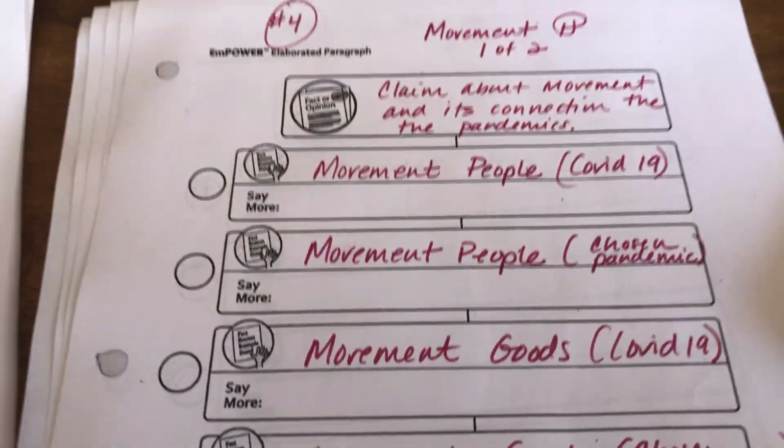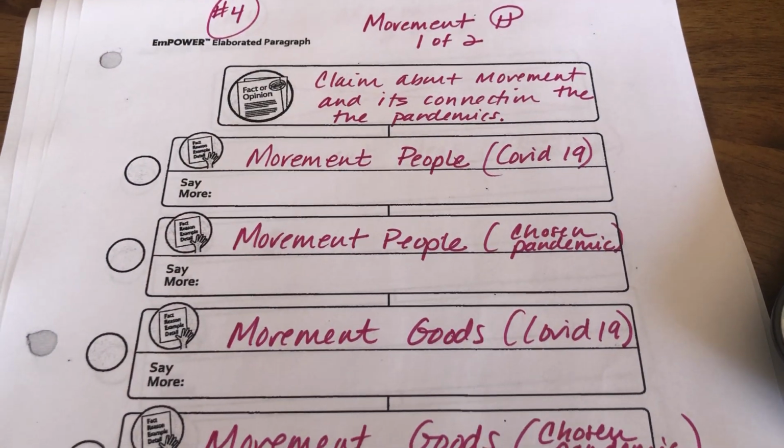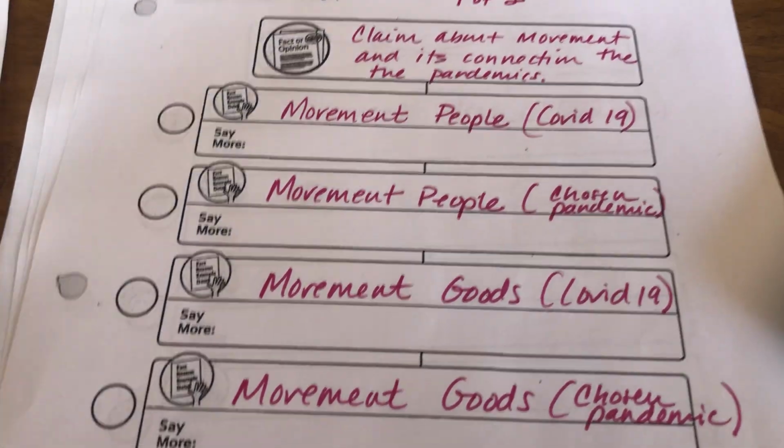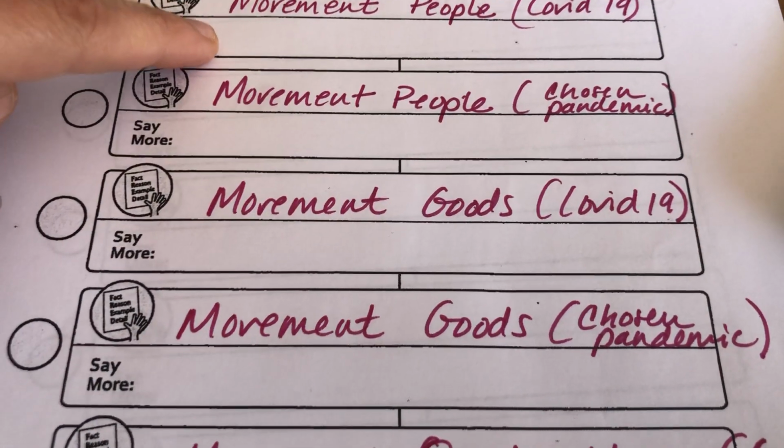My next one would be movement. Same idea here, a claim about movement and its connection to the pandemics. Movement of people. Again, I'm going to have a say more.